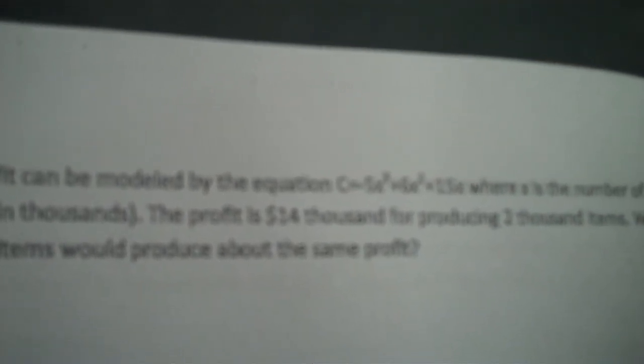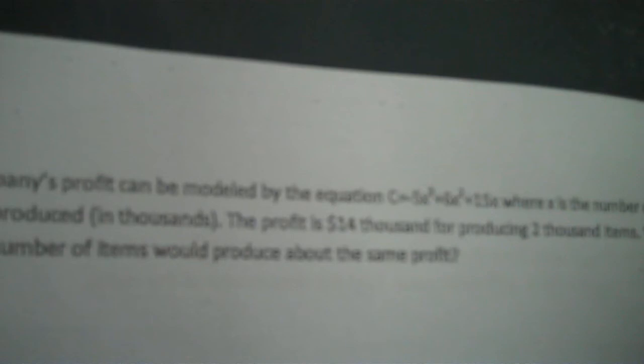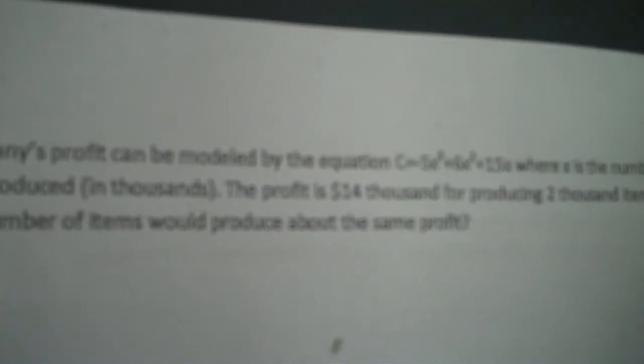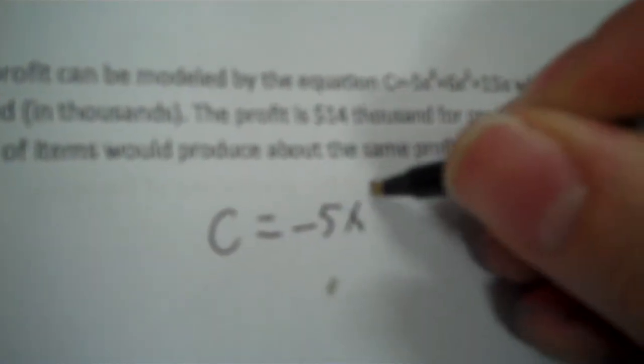Okay. A company's profit can be modeled by the equation C equals negative 5x to the third power plus 6x to the second power plus 15x, where x is a number of items produced in thousands. The profit is $14,000 for producing 2,000 items. What other numbers of items would produce the same profit? So I write out the equation I'm given. Don't write it overly large.